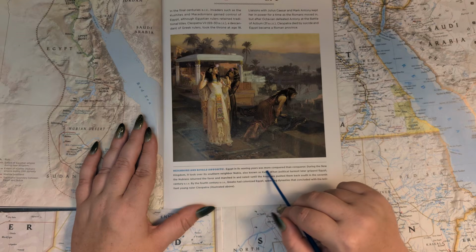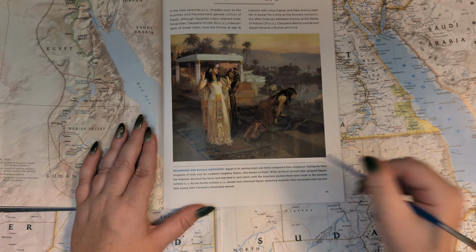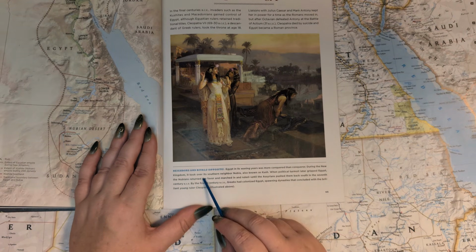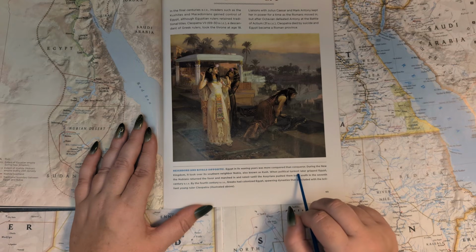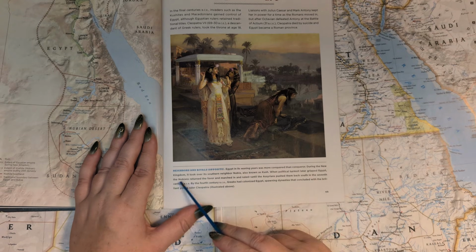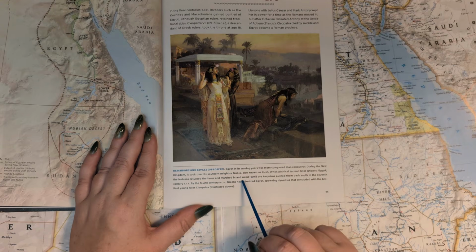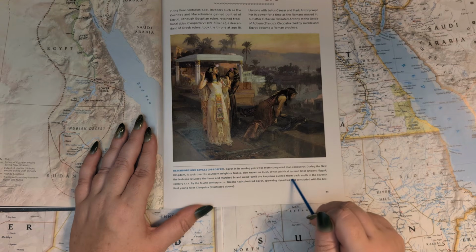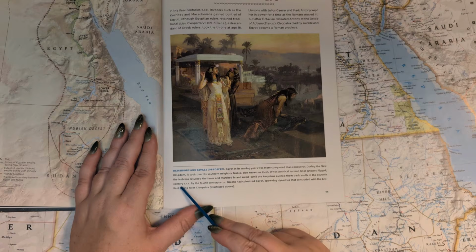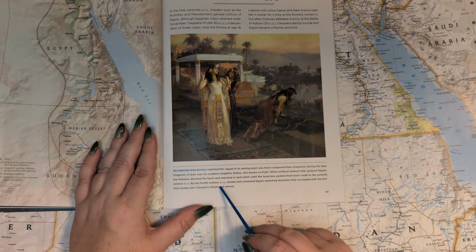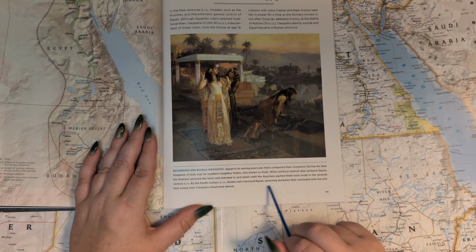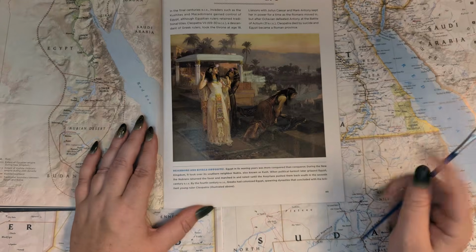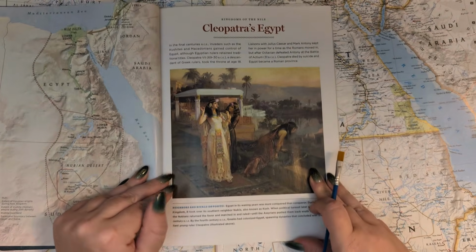Egypt in its waning years was more conquered than conqueror. During the New Kingdom, it took over its southern neighbor Nubia, also known as Kush. When political turmoil later gripped Egypt, the Nubians returned the favor and marched in and ruled, until the Assyrians pushed them back south in the 7th century BCE. By the 4th century BCE, Greeks had colonized Egypt, spawning dynasties that concluded with the brilliant young ruler Cleopatra, who's depicted here.